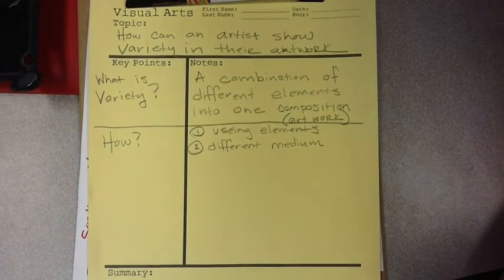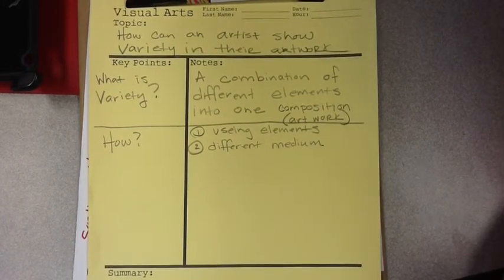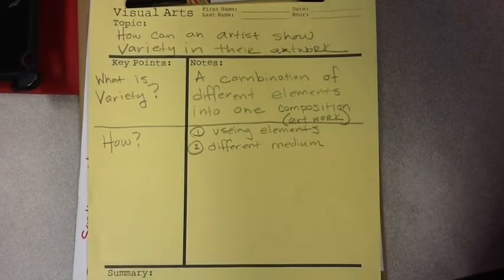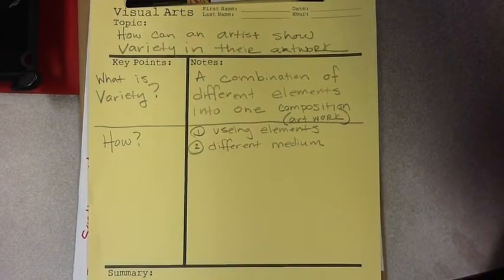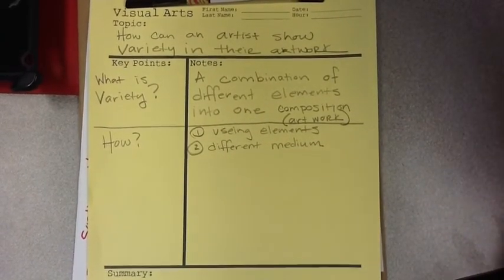And if you recall, we talked about mediums. Those are the materials you're using. So if I use pencil and crayon and oil pastel and magazine collage all in one piece, I'm going to have a lot of variety. So these are two ways that you can show variety in your artwork.